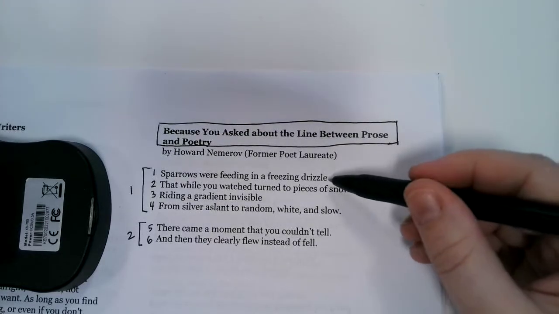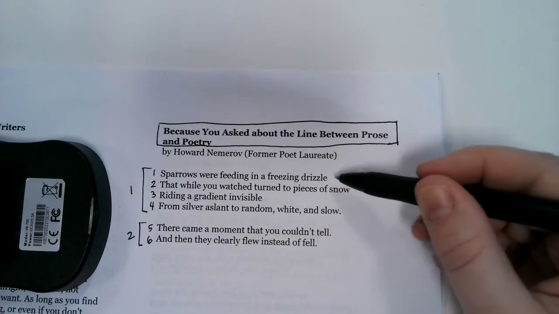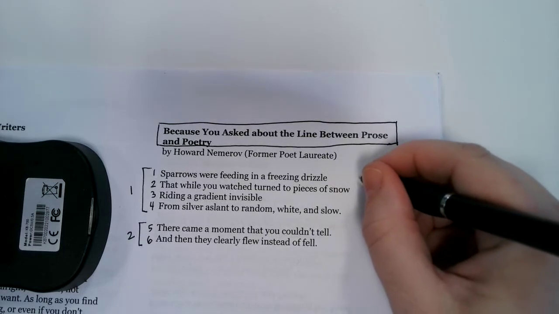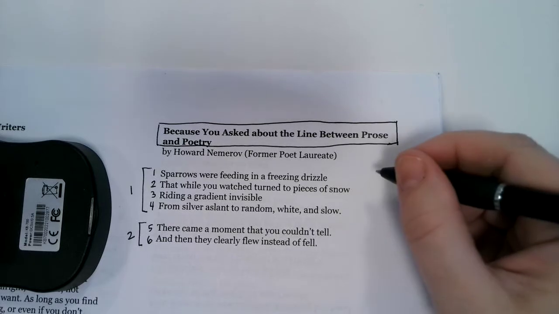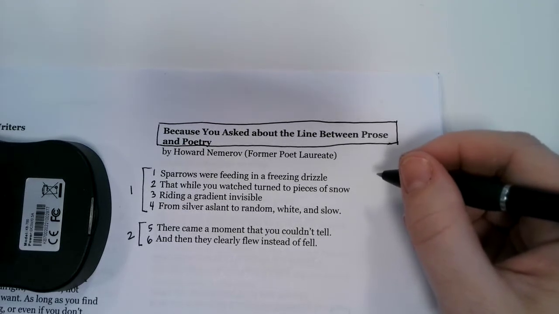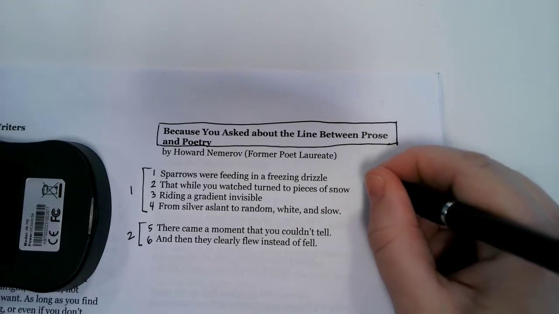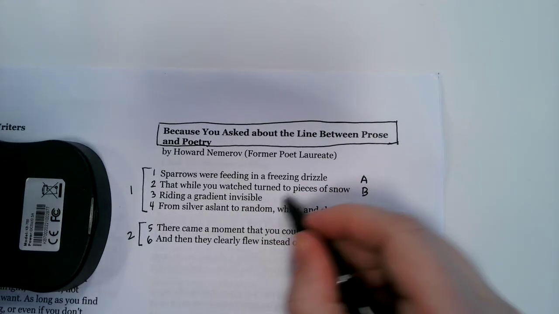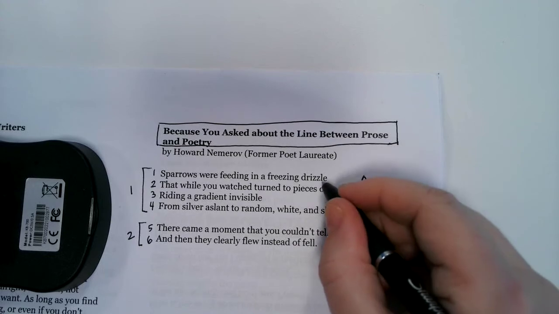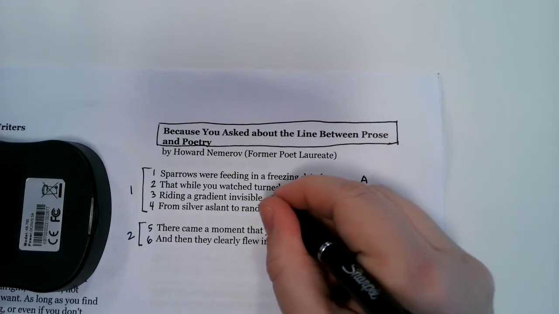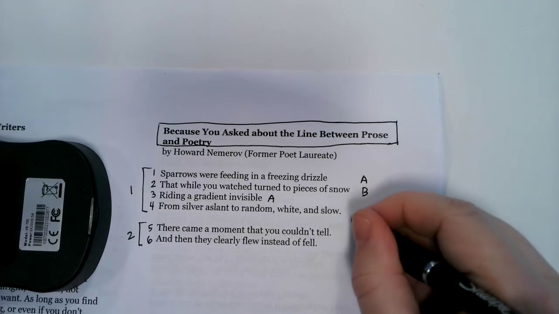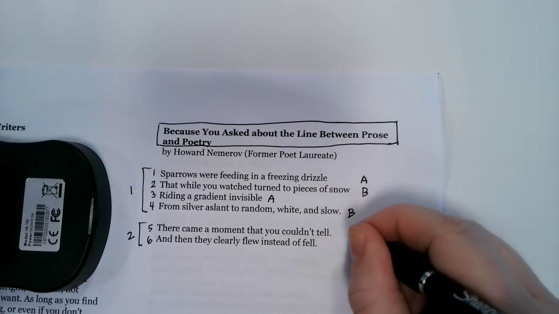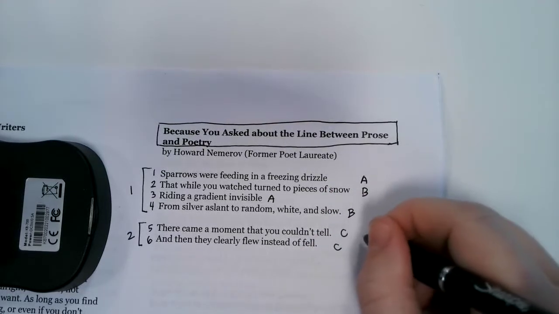First of all, I'm scanning the end of these lines, and I'm seeing that there is something of a rhyme scheme here. So I'm going to label them. If you remember, labeling rhyme schemes, you just go A, B, C, and keep on going in the alphabet. Here we have drizzle is A, snow would be B because they don't rhyme. Invisible, you have the "le" sound. It's not a perfect rhyme, but this is a slant rhyme, so we're going to label this A. And slow does rhyme with snow, so that's B. And then these two don't rhyme with any of these up here, but they rhyme with each other, so it's C, C. And this is called a rhyming couplet.